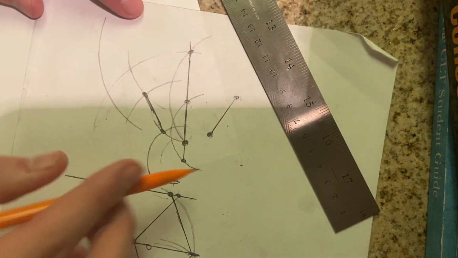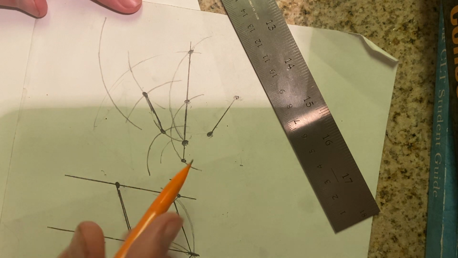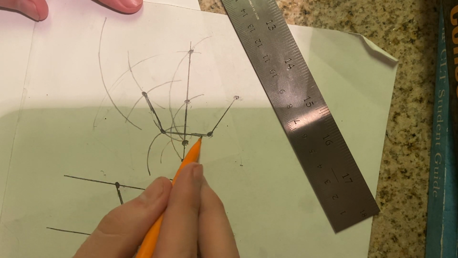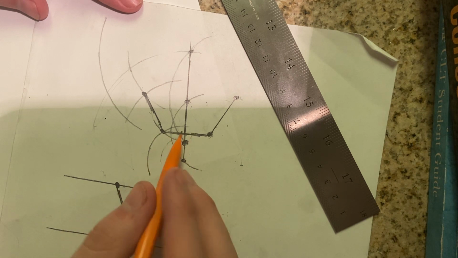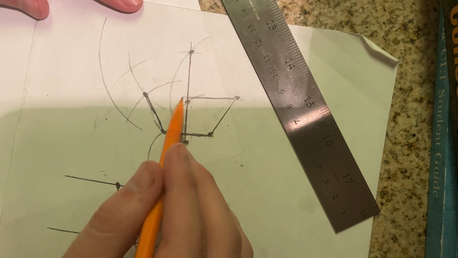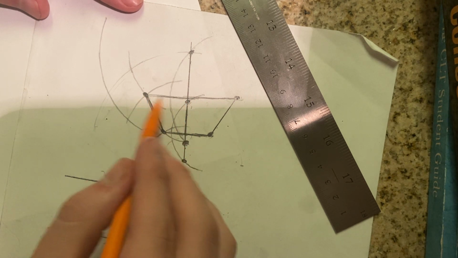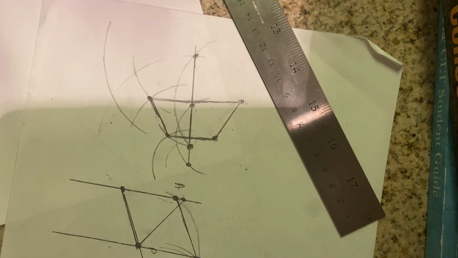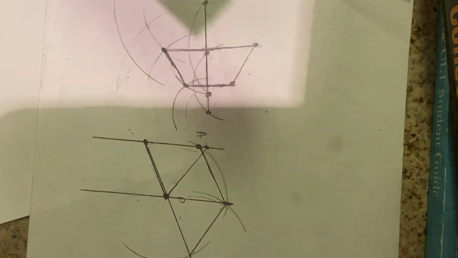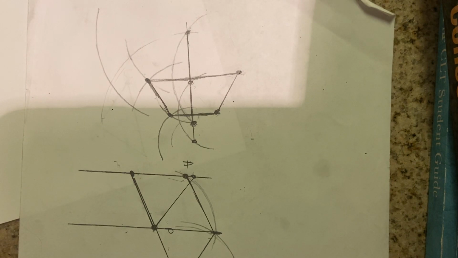And there you have it. We reflected this line segment across here. If we connect these lines, and I apologize for not using a straight edge, I'm just trying to keep this video at a viewable length, we created another trapezoid. So that's fun.